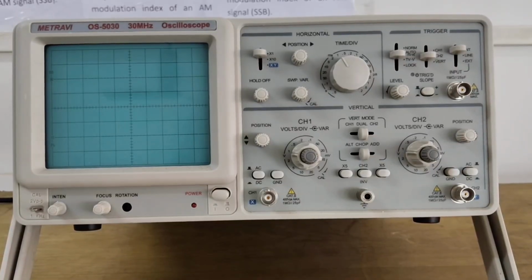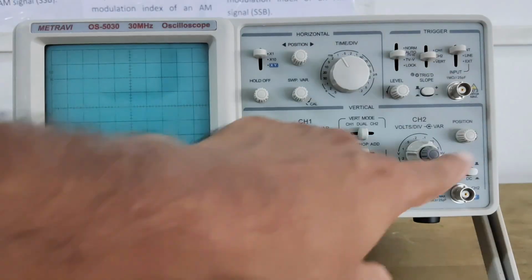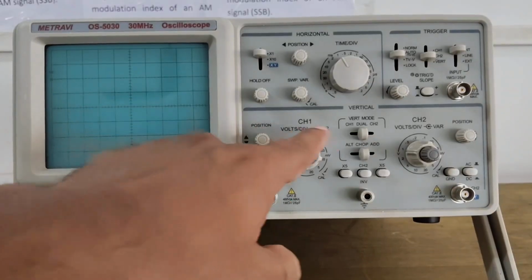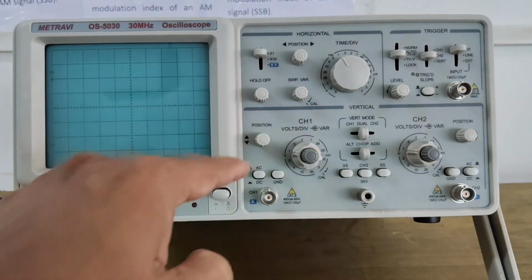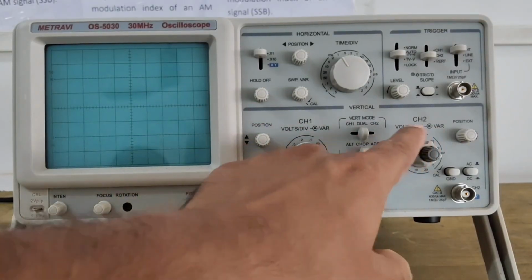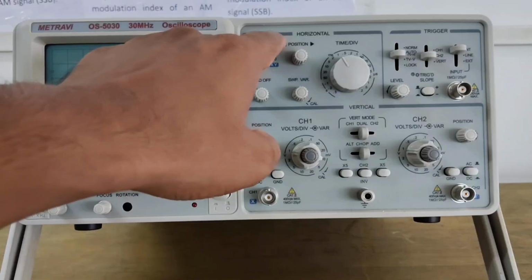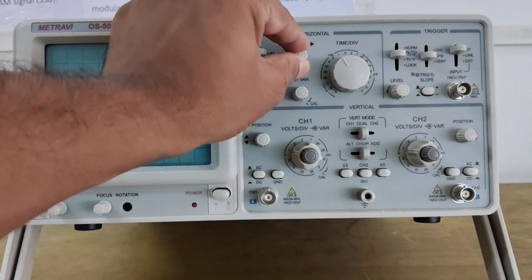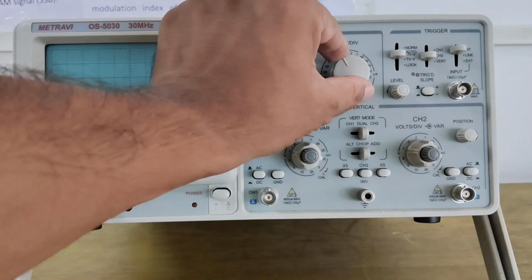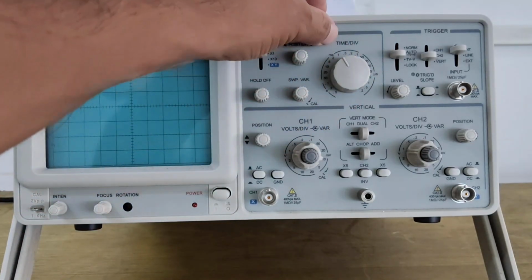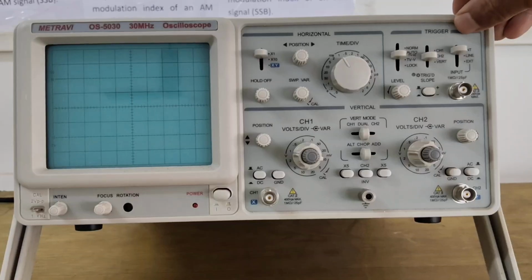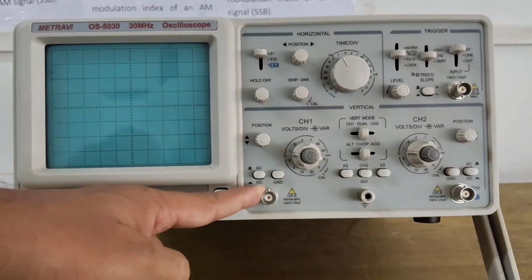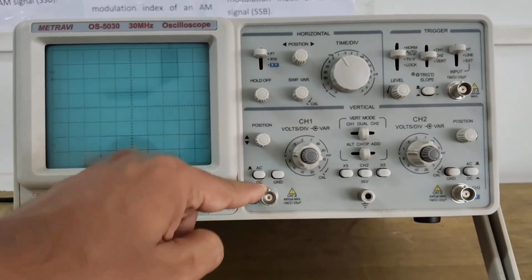Now let's look at the front panel of the CRO. It is divided into several sections. You can see here, this is the CRT screen where the waveform is displayed, and here you can see the vertical section, which controls the vertical position and volt per division. This is the horizontal section, which controls the time base and horizontal position. Using this knob we can change the horizontal position, and this knob is the time base knob. This is for time per division, and here you can see the trigger section, which helps stabilize the waveform. You can see these two terminals for connecting the probe or signal. These are the input terminals.